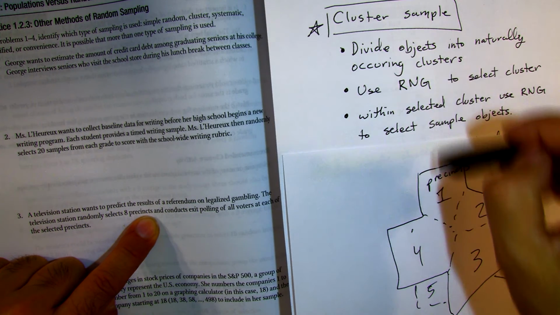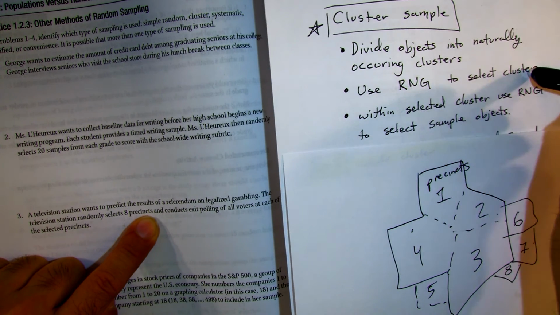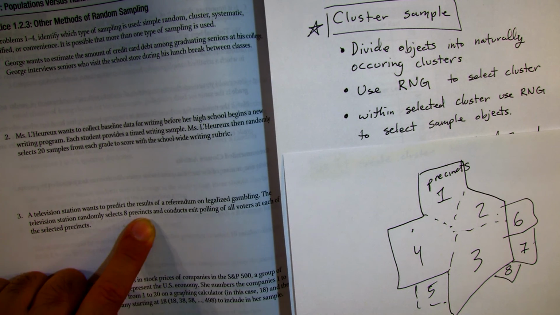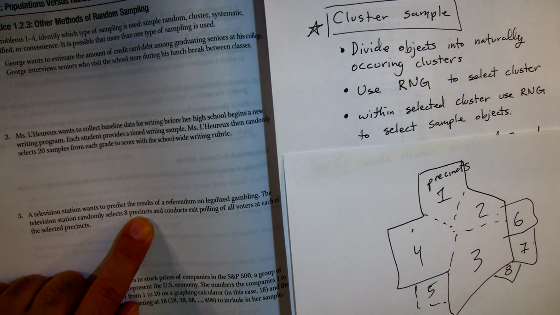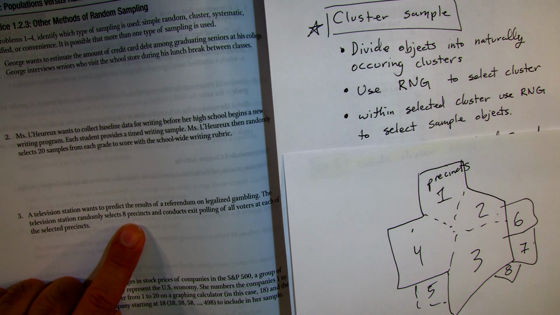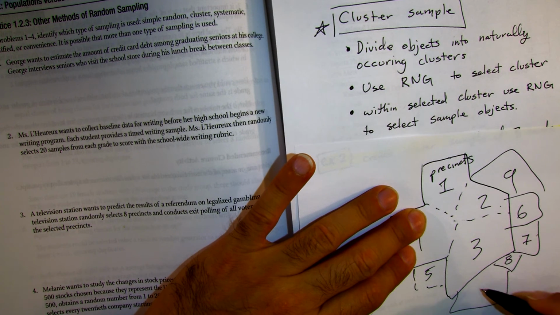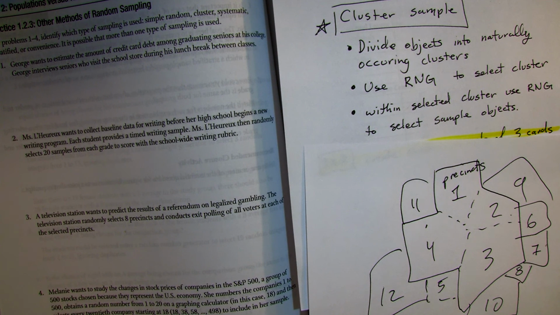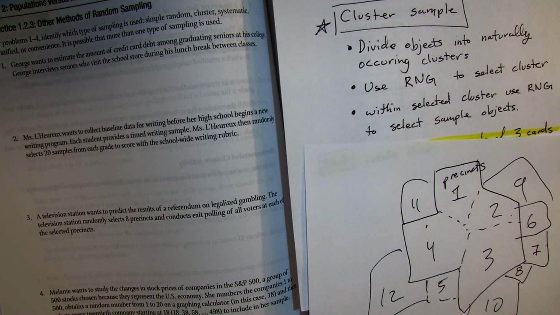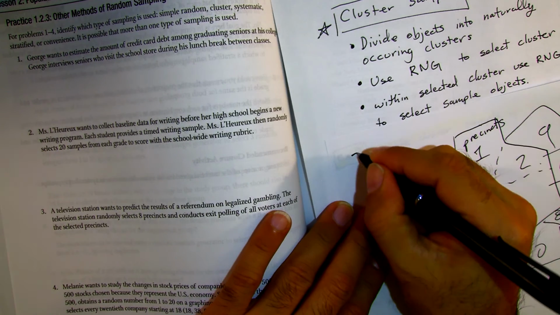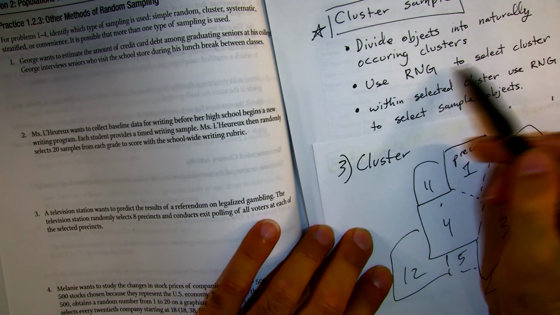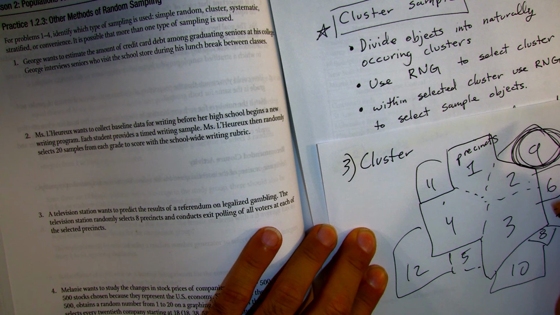Okay. So there's probably even more precincts than this. They're only selecting 8 of them. And so there must be more. Must be broken up a little bit bigger. But what they're saying is now they're broken up. Now I'm going to randomly select one of my precincts here and get all the votes from that precinct. So I'm going to say for number 3, the closest thing it is to is cluster. The only difference is when you randomly find your cluster, say you land on number 9, then you would use the RNG, random number generator, to pull out the votes that you're going to be looking at. Instead, what they said is, let's go ahead and look at everybody in precinct 9. But cluster sample is the closest thing I could see.